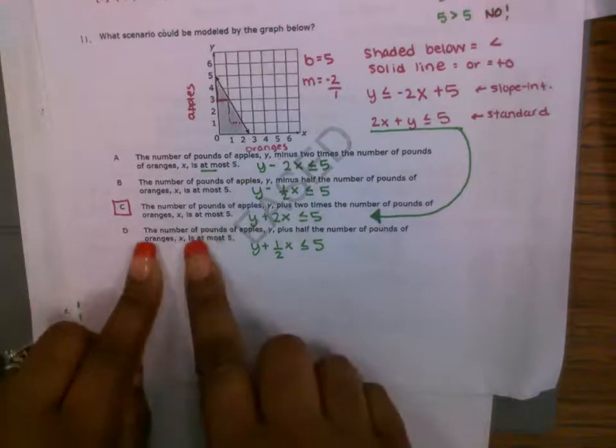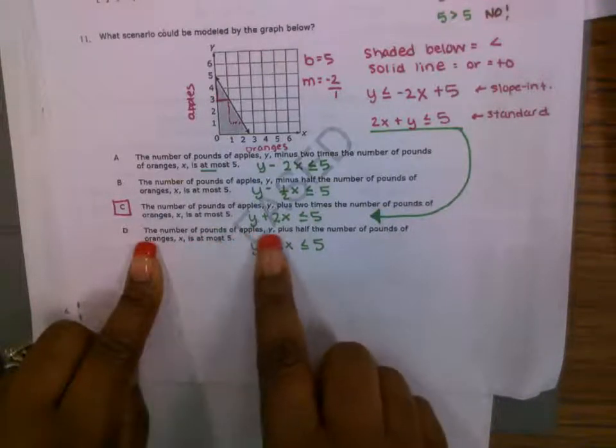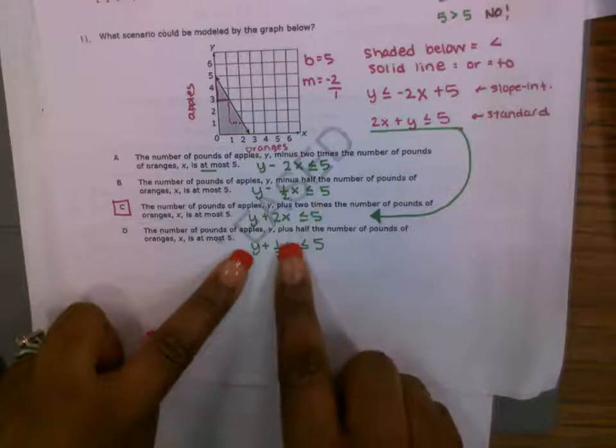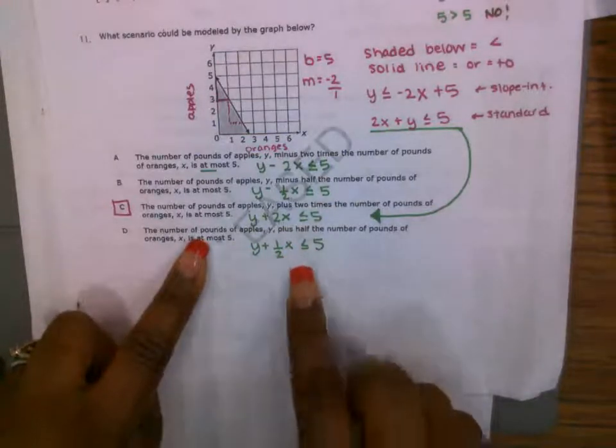And the last one is incorrect, because you got y plus a half again, half x, at most 5. So that's not the right equation either.